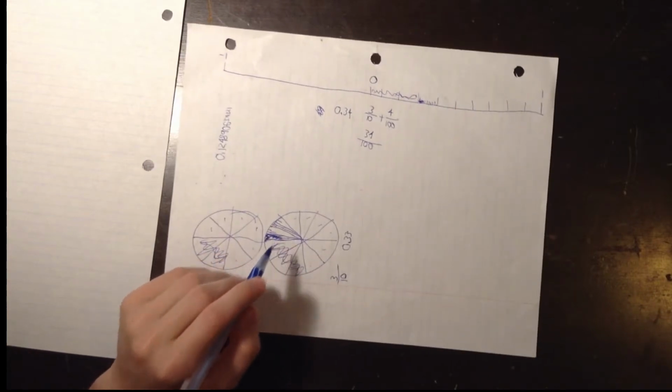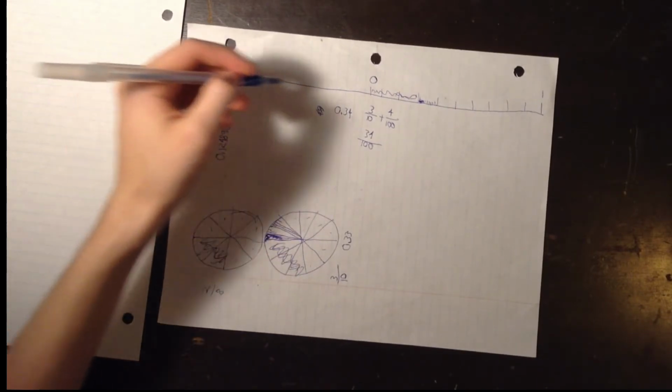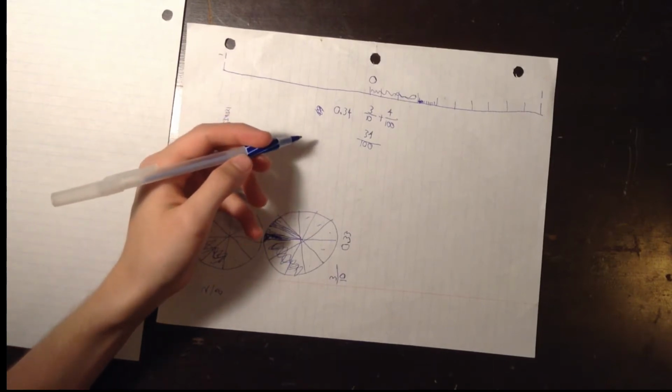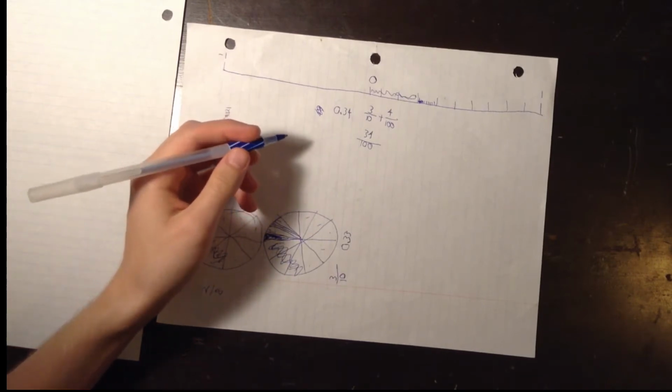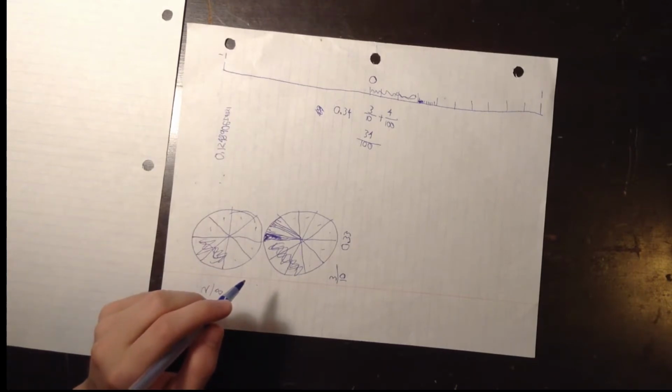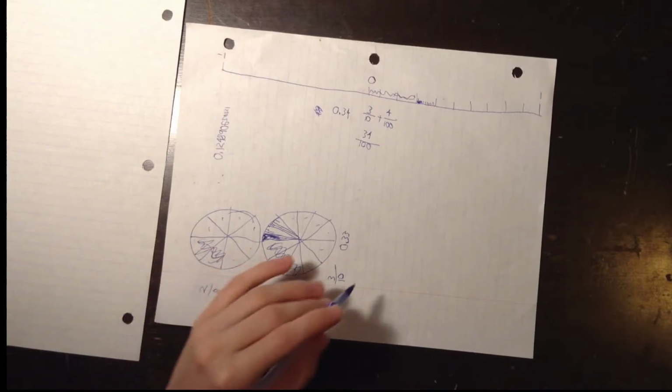But anyways, turning decimals into fractions is actually very easy because a decimal is a fraction. Although a fraction is not necessarily a decimal quite so easily. So let's see how I can explain this.